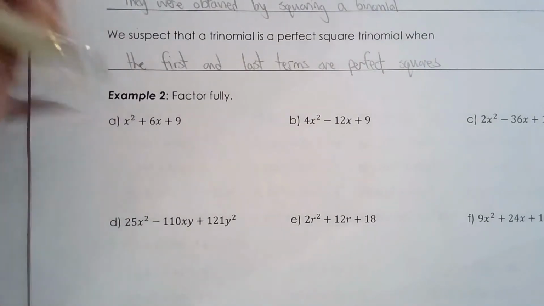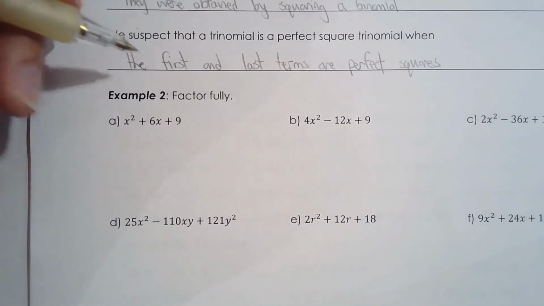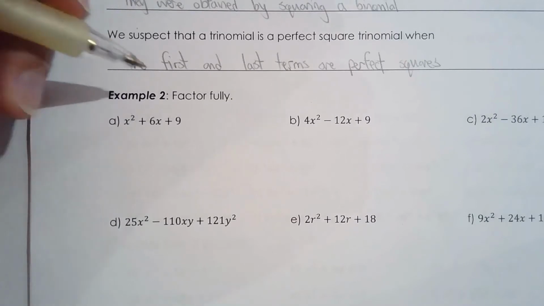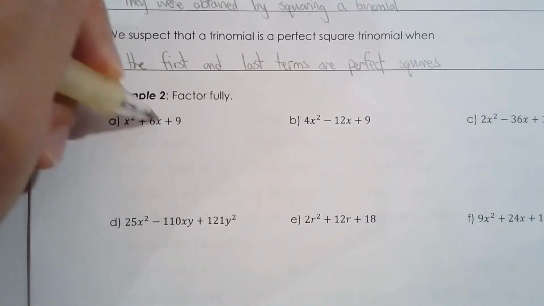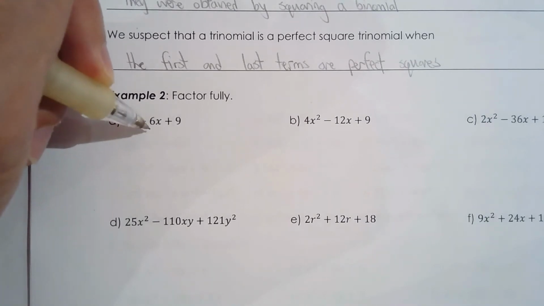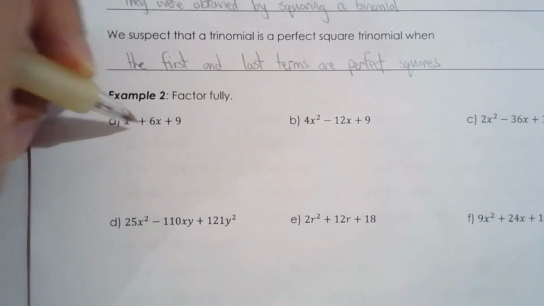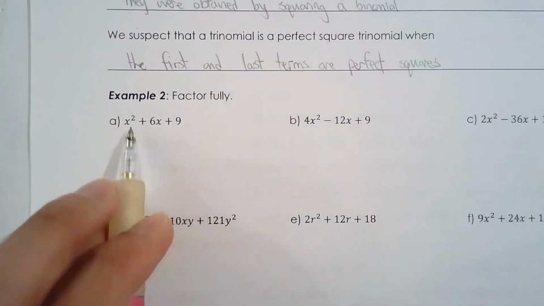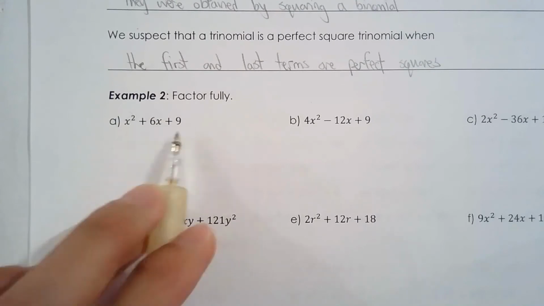First term, x squared. Is that a perfect square? Yep. How about the last term, 9? Is that a perfect square? Yes. So now I have to check the middle term. I have to check the middle term to see if it's going to be the right term to make it a perfect square trinomial. Okay, but I'm very suspicious already because the first and last terms are perfect squares.